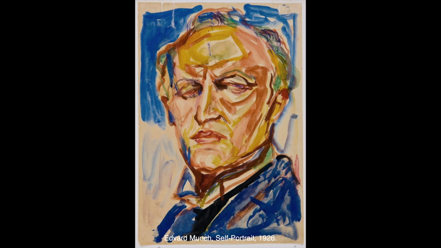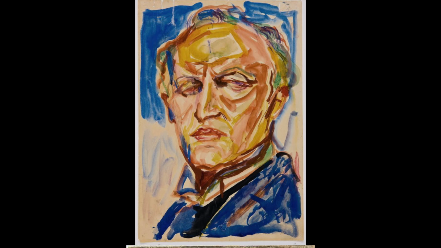Now look at this expressive portrait by Munch. The colors and brushstrokes are wild and stylized, but the head still feels solid. Why? Because underneath all that color, the light and shadow pattern is obvious. He can push the style as far as he wants, as long as the values still describe the form.